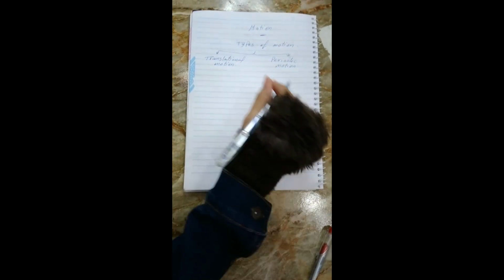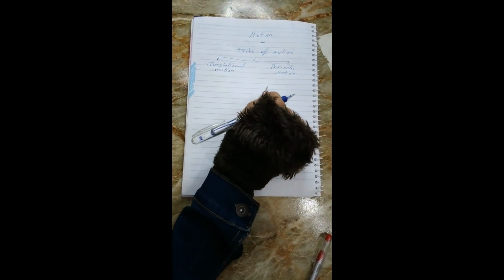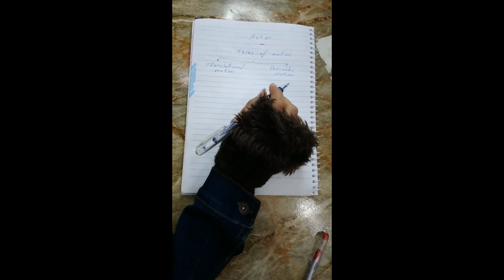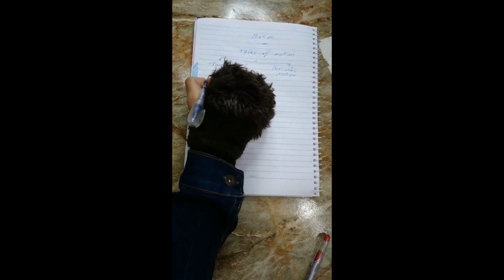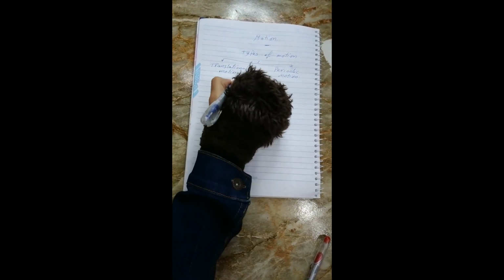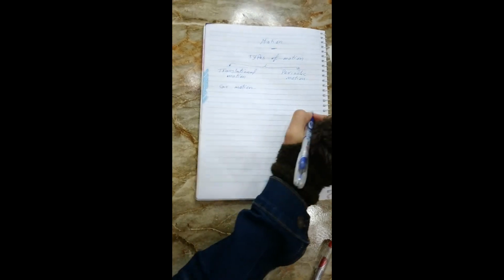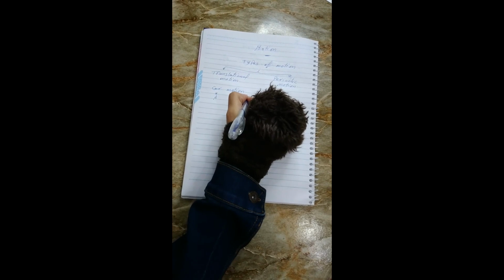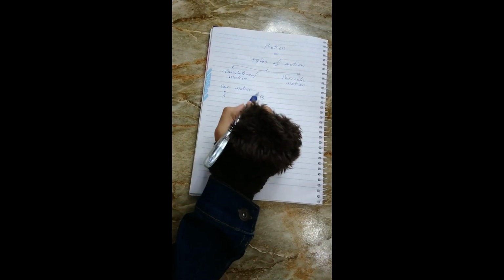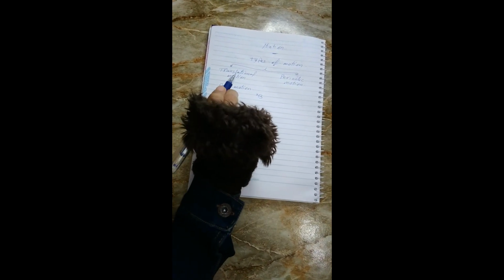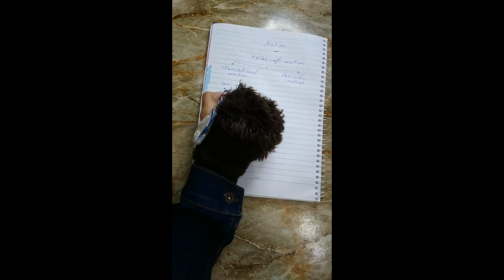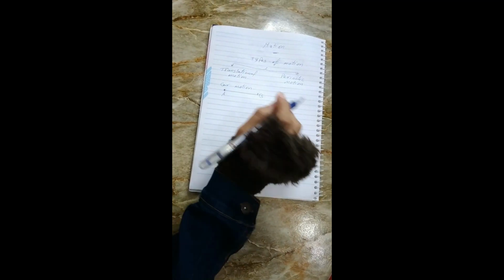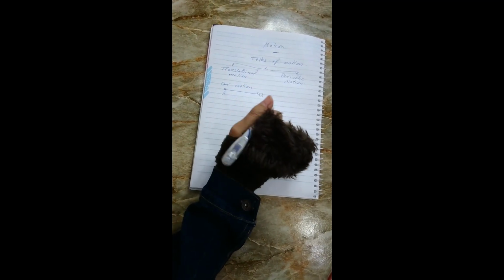Translational motion is a motion which has a starting point and an ending point, like the car motion. Because car motion has a starting point like point A and an ending point like point B. The car changes its position from point A as a starting point to point B as an ending point. Then car motion is a translational motion.